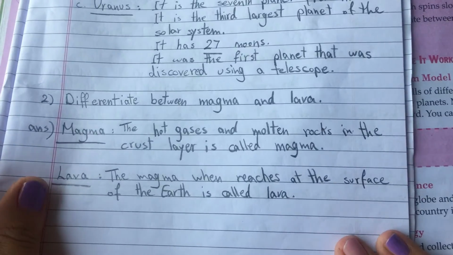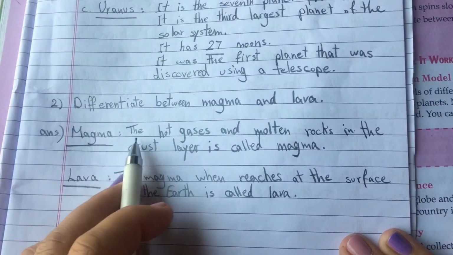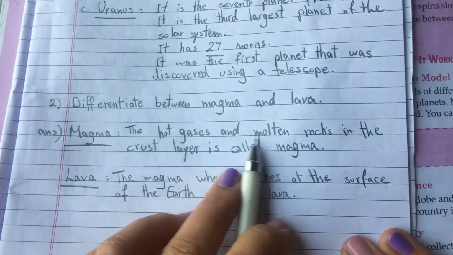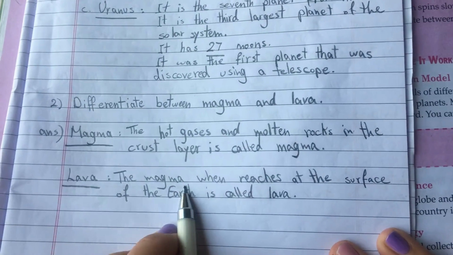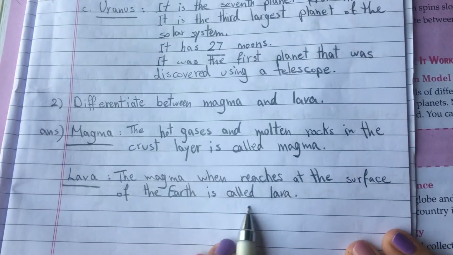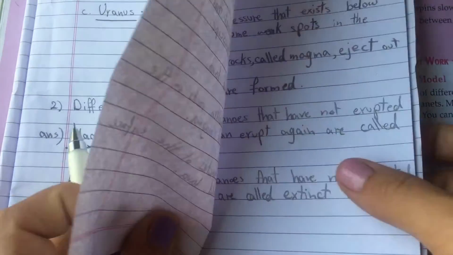Differentiate between magma and lava. Magma: the hot gases and molten rocks in the crust layer are called magma. But lava: the magma when it reaches the surface of the Earth is called lava.